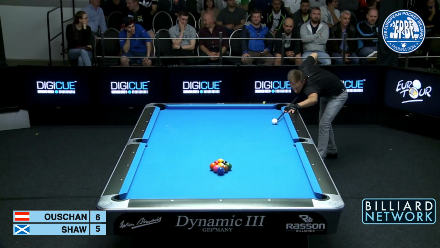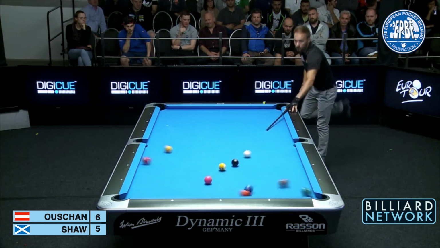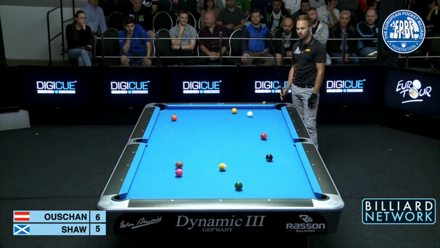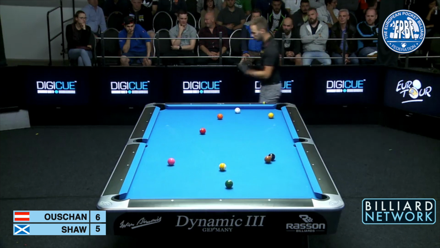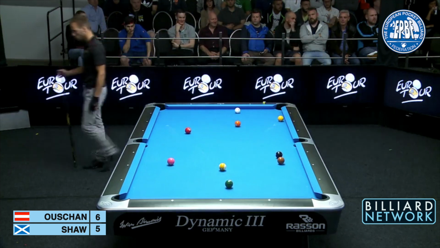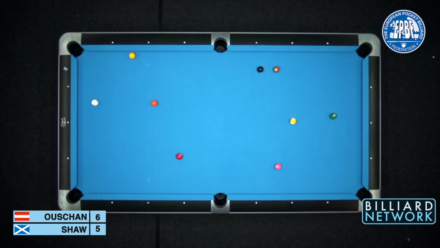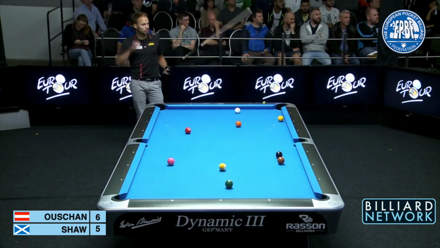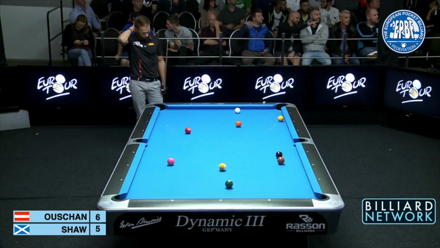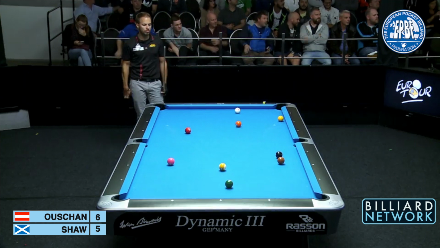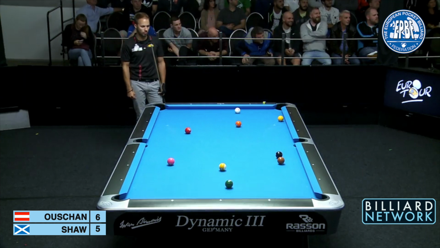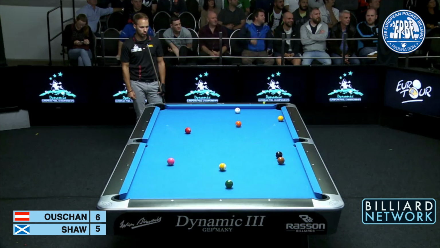Left bottom. Albin Ouschan leads. He was scratching, and the ball came along and intercepted the cue ball, and that ball went in. So I'm not going to fail to say when a guy gets lucky. That was pretty lucky, I'll tell you that. He knows it too, but they won't admit it. Albin Ouschan leads 6-5.